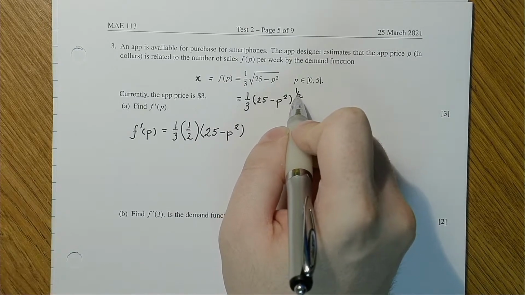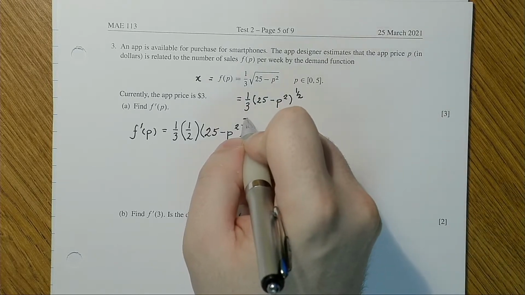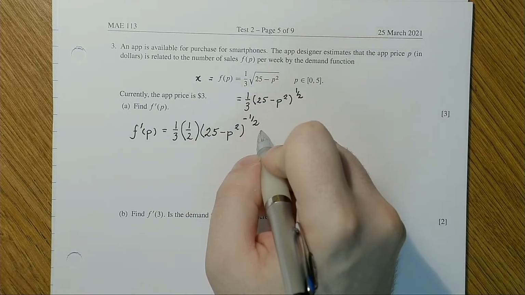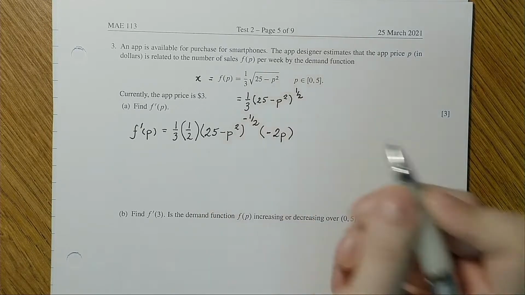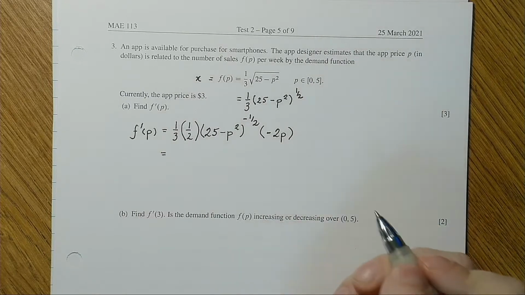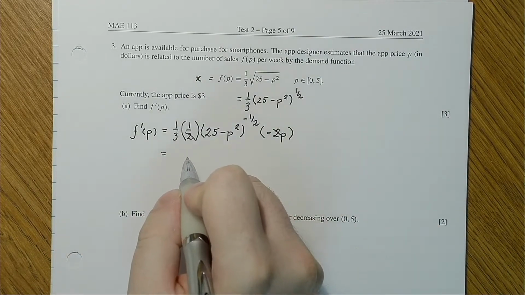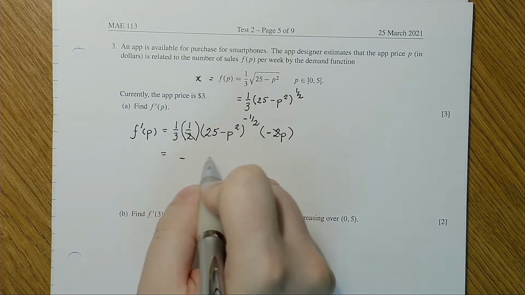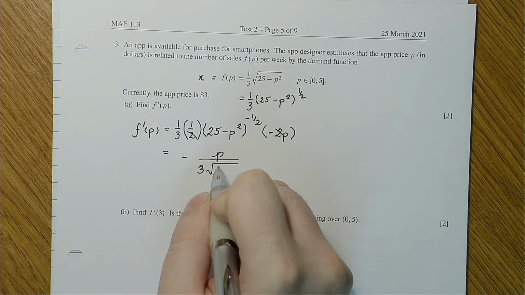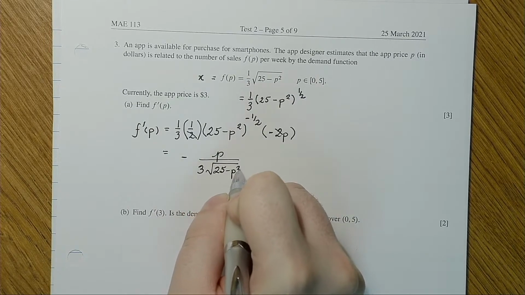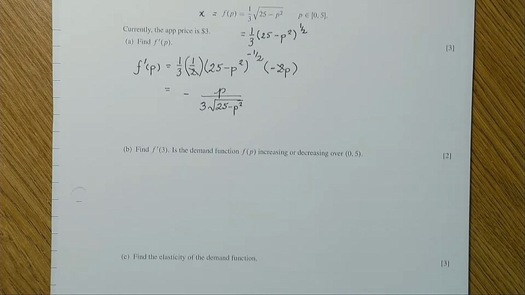And over here, I do 1/2 minus 1, so that becomes a -1/2. And I still need to take the derivative of the inside, so that becomes minus 2p. I can cancel out this 2 and this 2, so that I'm just left with minus p over 3 square root 25 minus p squared. So that's it for 3 marks.